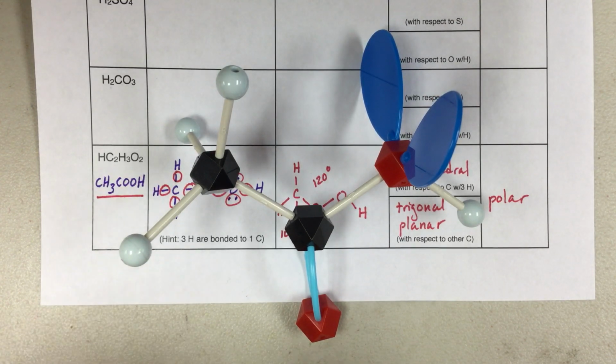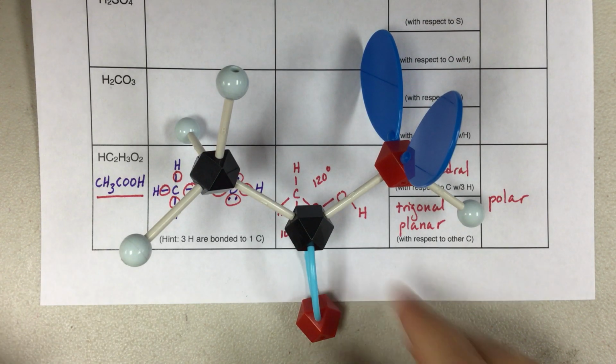Okay, so those are a few examples, quite a few examples from your molecular geometry homework. So hopefully that helps you in determining the VSEPR shapes and polarity. Good luck.